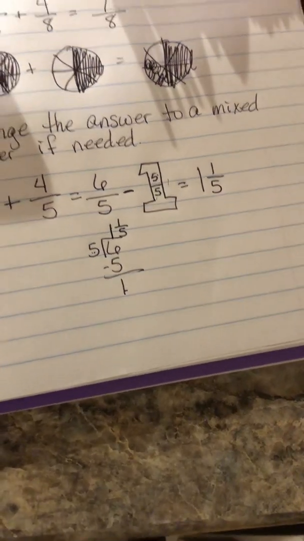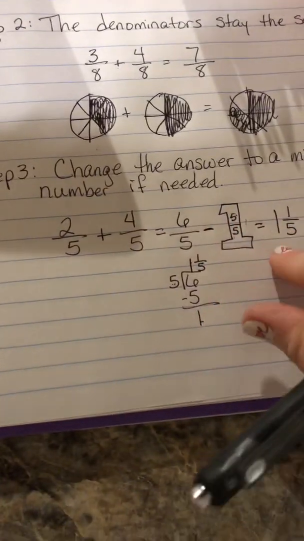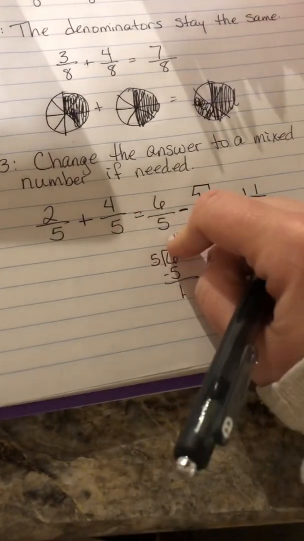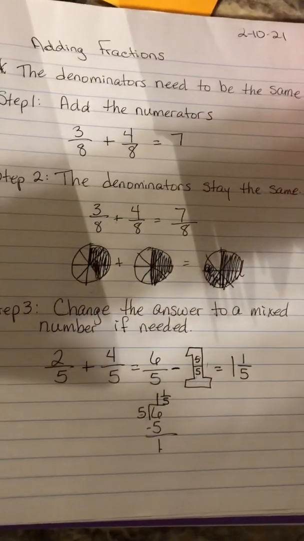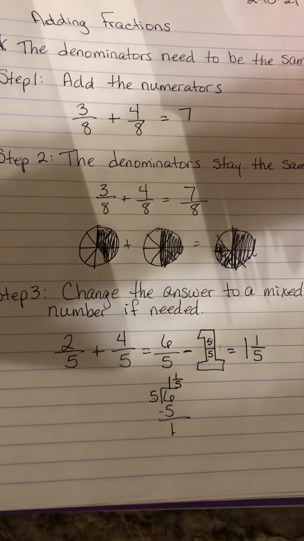Okay, so you don't have to do that all the time. You just have to look and see. And I know that this part's going to take some practice. Okay, so that's what needs to be in your notes today. I know I went really fast, but you can pause it and rewatch what you need.